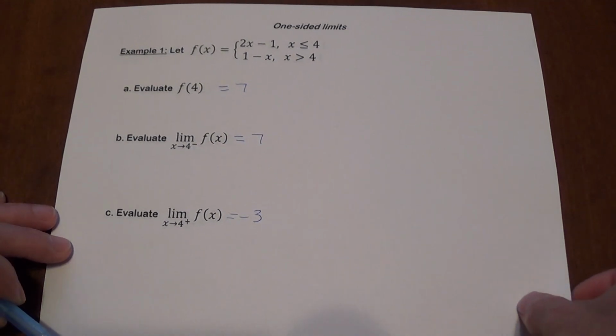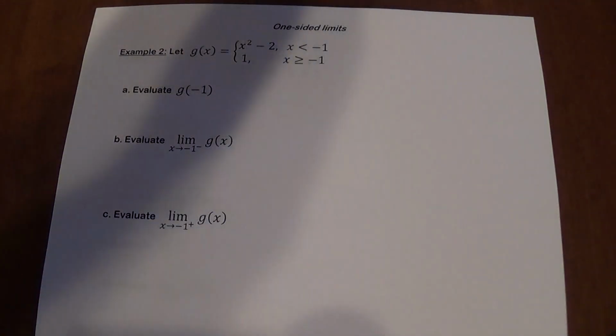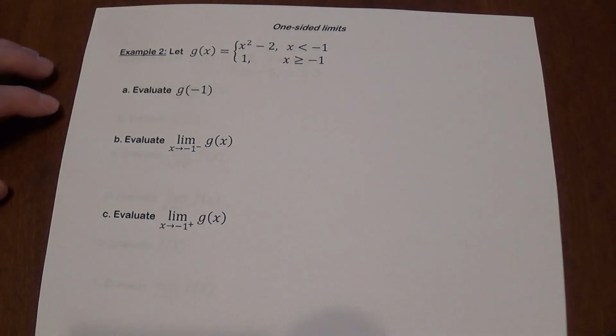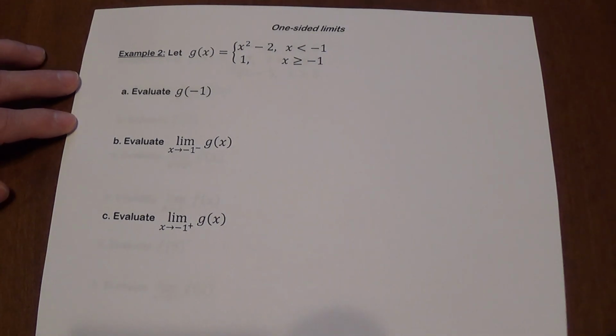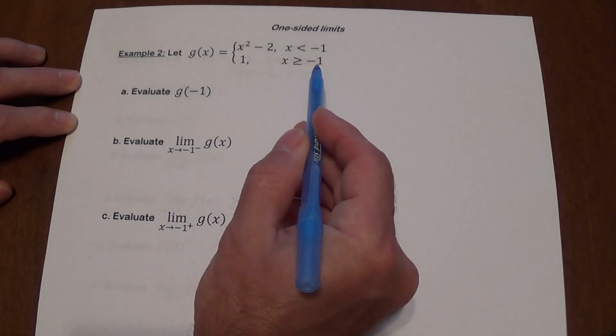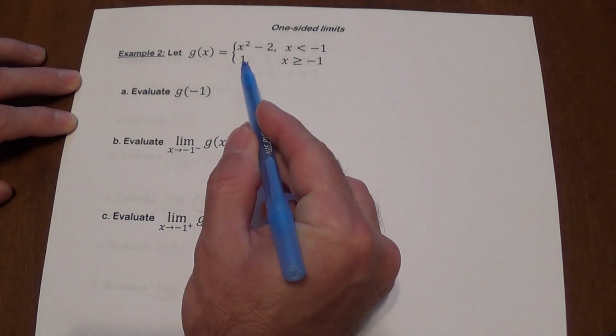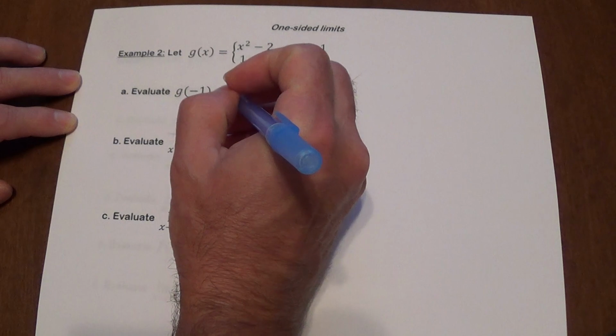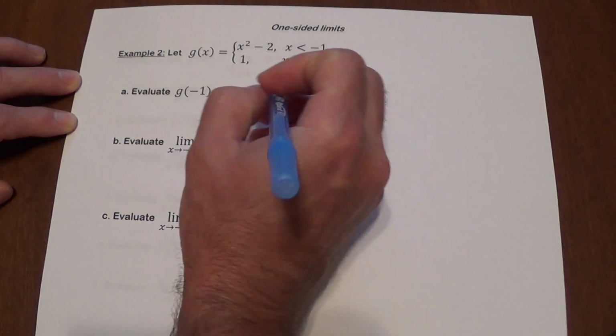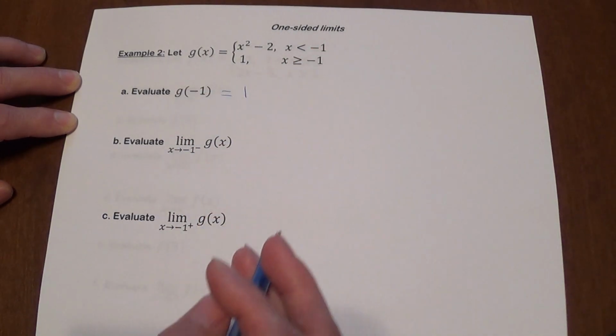Moving on, another example. We have some function g of x defined as follows. The first thing we need to do is evaluate g of negative 1. For greater than or equal to negative 1, the value of the function is always going to be 1. So that one falls here, and the answer is 1.